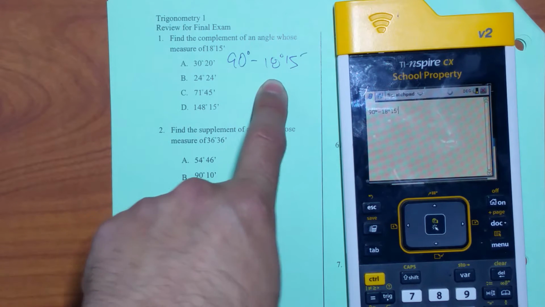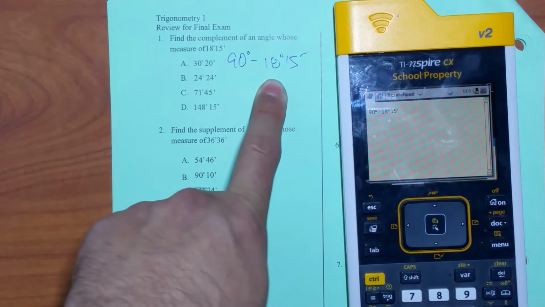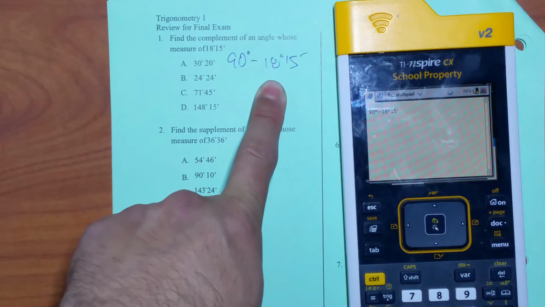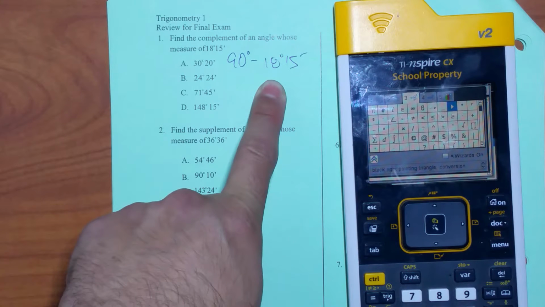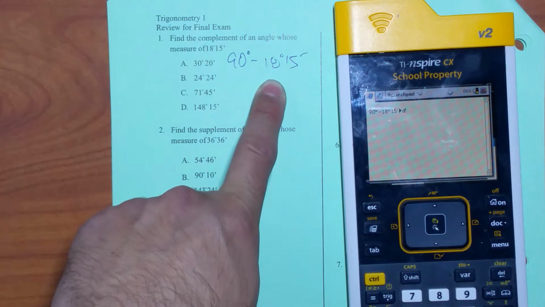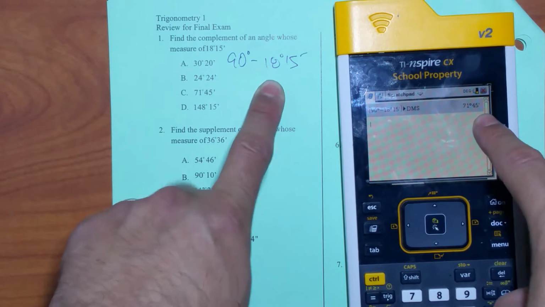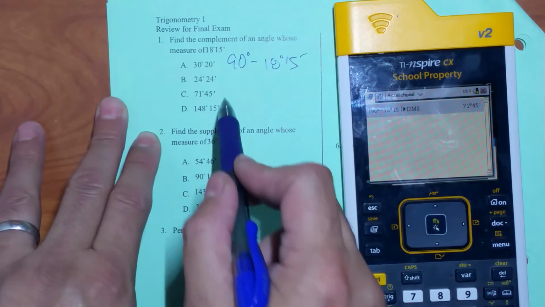So 90 degrees minus 18 degrees, 15 minutes. Now, if I want my answer in degrees, minutes, seconds, I have to do what? The arrow, DMS. Okay, the black arrow, right? So that's going to be in the book. Right there. And then I type in the letters DMS, which gives me 71 45. My answer is C.